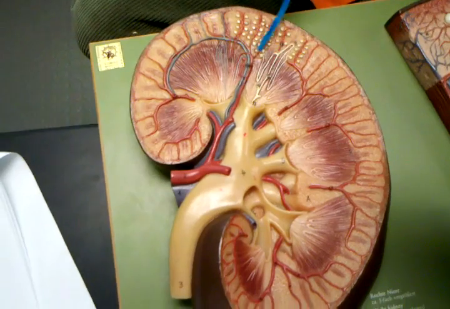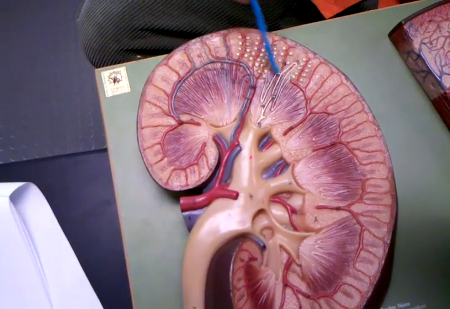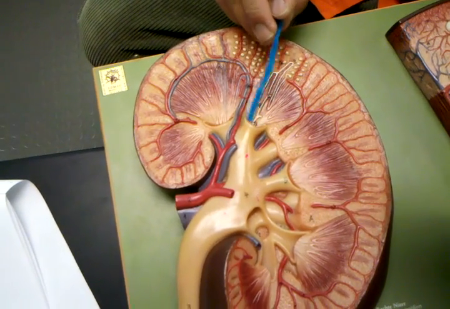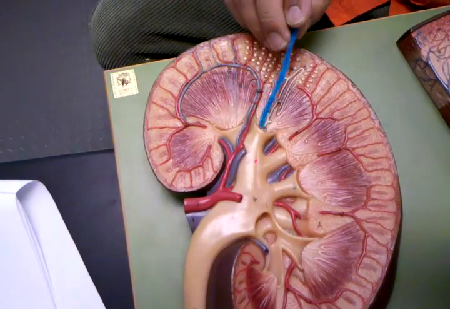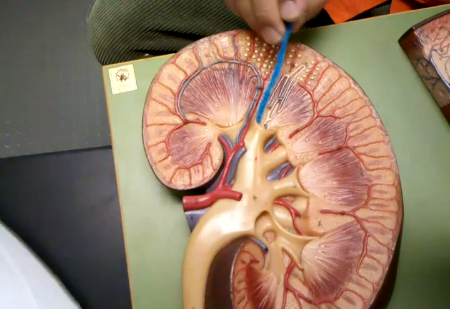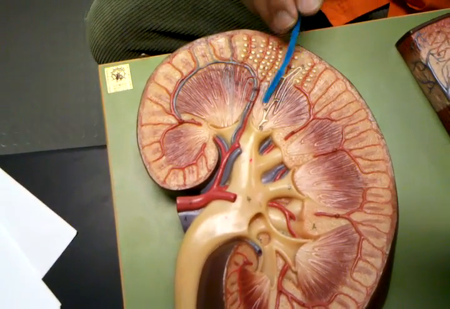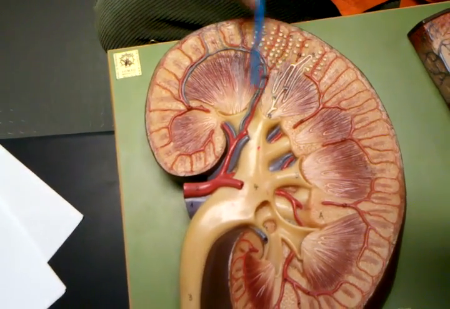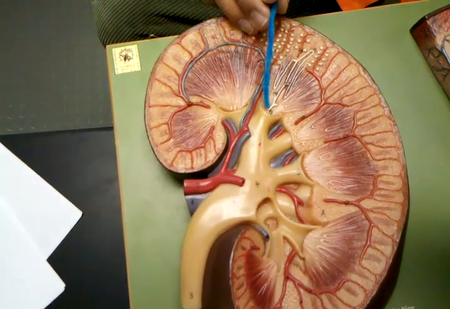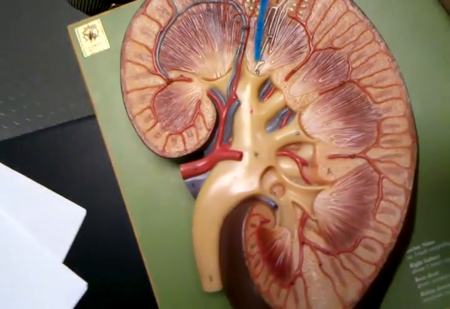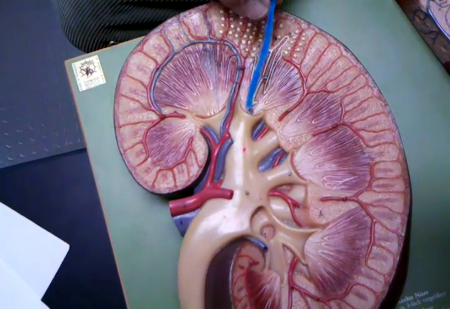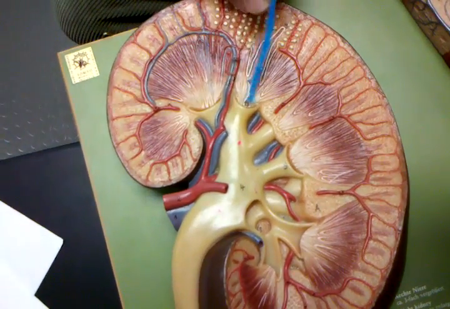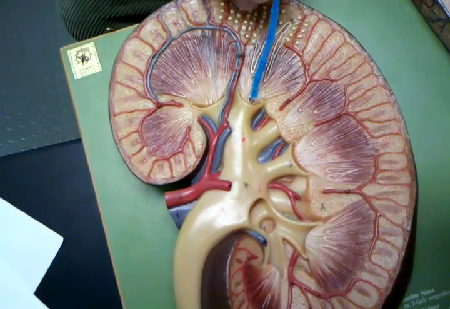So here's a pyramid right here, and the pyramid has a base, and the pyramid has an apex. And the apex of a renal pyramid is known as a papilla, right? Looks like a little nipple, so it's called a papilla. And where the collecting duct gets all the way down to the papilla, it now changes its name and it's called a papillary duct. Now the urine drains through the collecting duct, through the papillary duct, and just kind of leaks out of the tip of this papilla right here into a minor calyx.